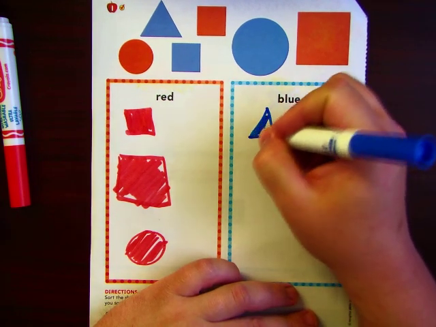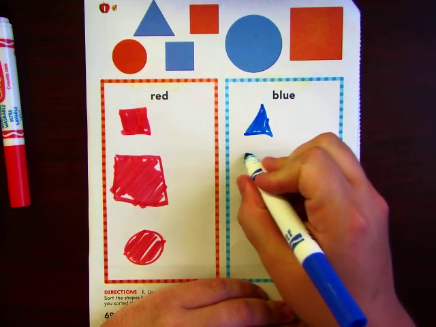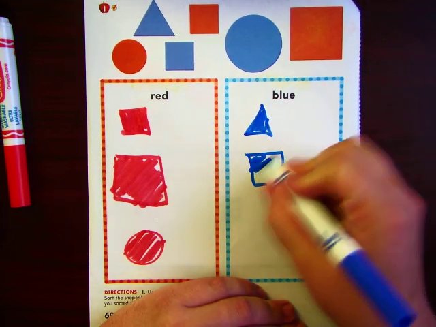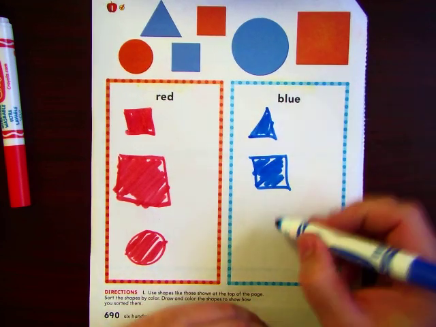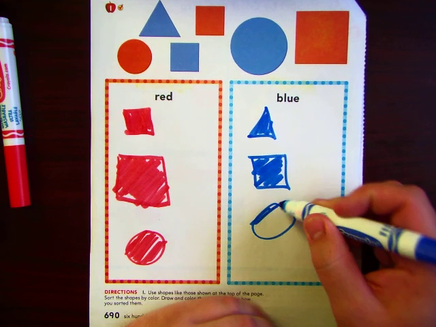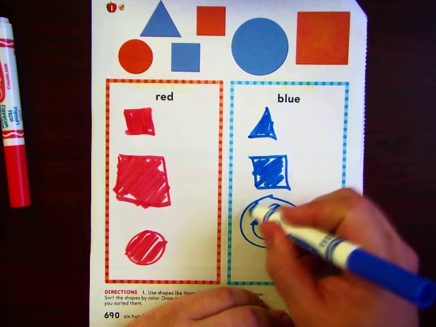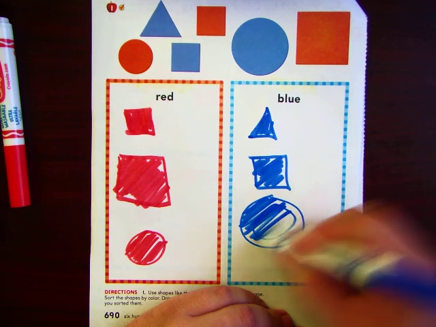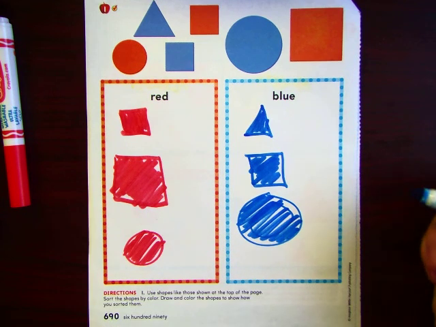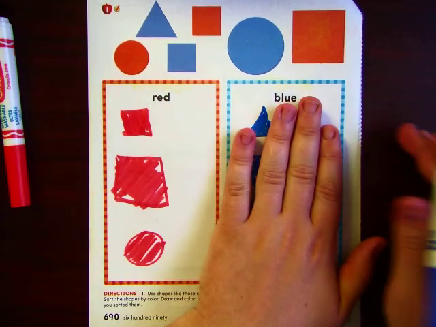1 blue triangle, 1 blue square, and 1 blue circle. Uh-oh, big circle. Okay, so over here we have red shapes, and over here we have blue shapes.